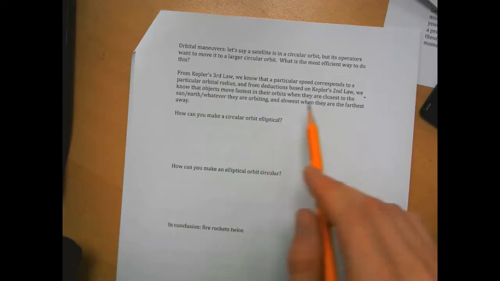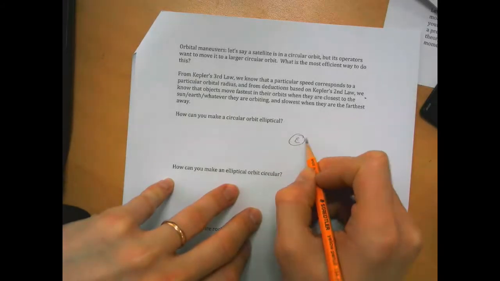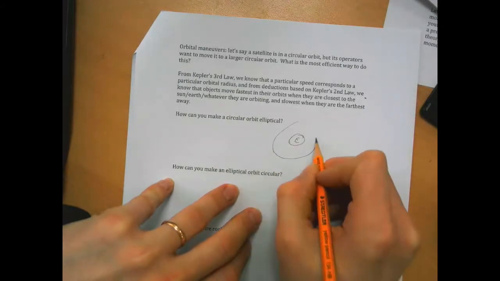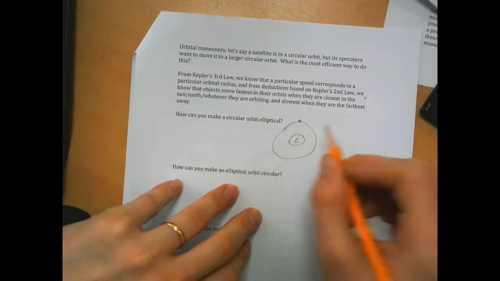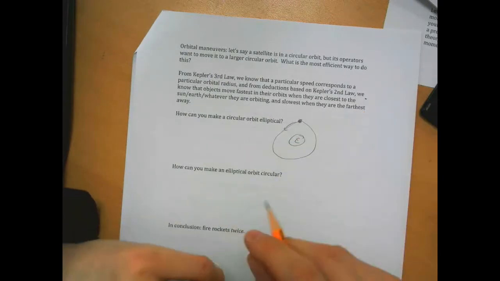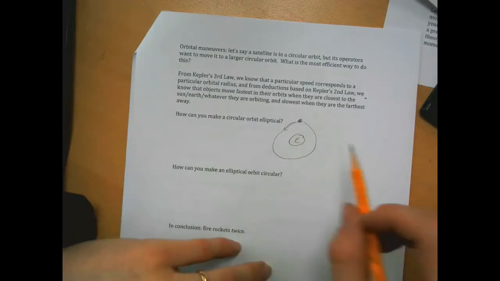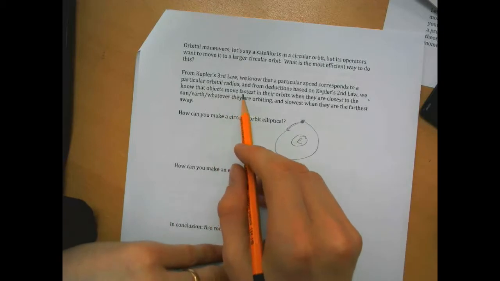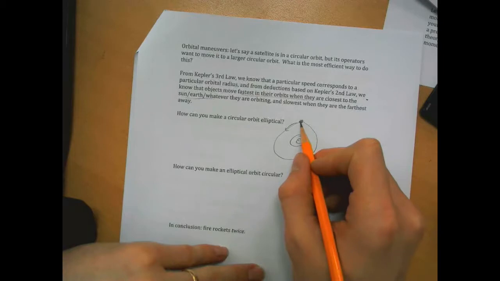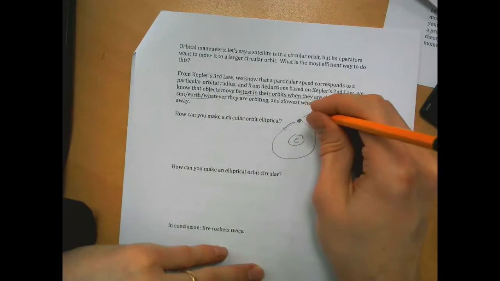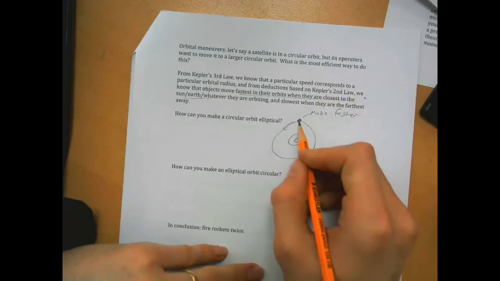Well, we want to go from a smaller circle to a bigger circle, right? So if we've got Earth and we've got a satellite moving in a circle around it, say it's going this way, what would we need to do? Objects move fastest when they're closest to the sun or earth. So if we make this faster right here, suddenly we've increased the speed.